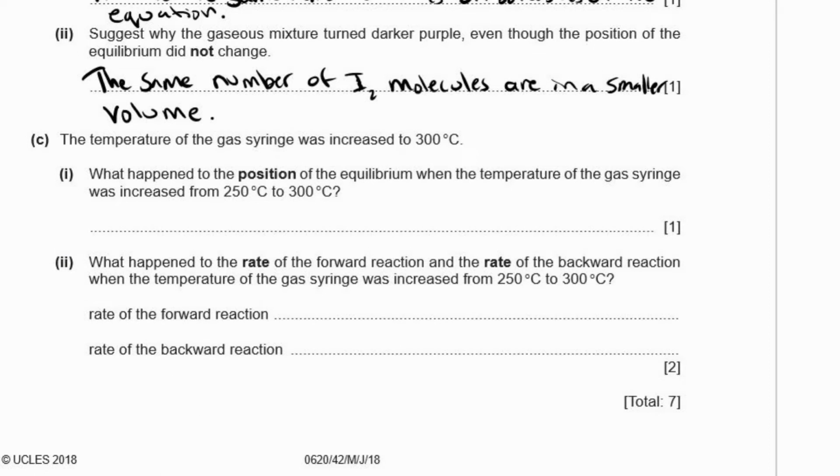C. The temperature of the gas syringe was now increased to 300 degrees Celsius. 1. What happened to the position of the equilibrium when the temperature of the gas syringe was increased from 250 degrees Celsius to 300 degrees Celsius? And remember that it said the forward reaction is exothermic. So when you increase the temperature, basically the reaction tries to cancel out what you've just done to it. So that means the equilibrium moves towards the reverse reaction. So the equilibrium moved towards the reactants.